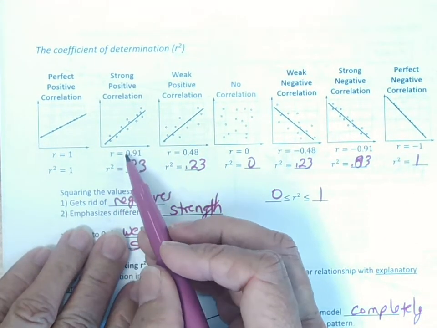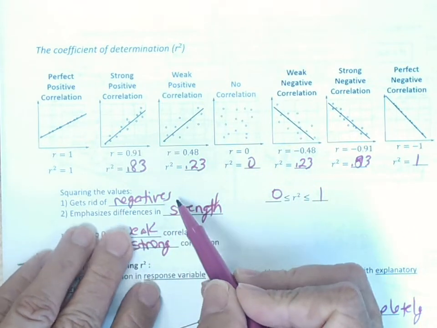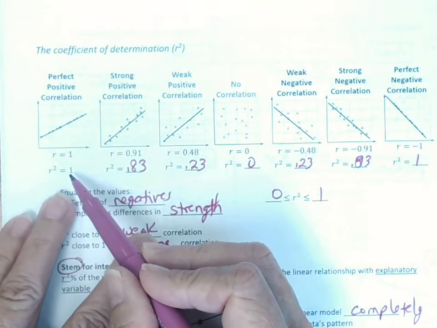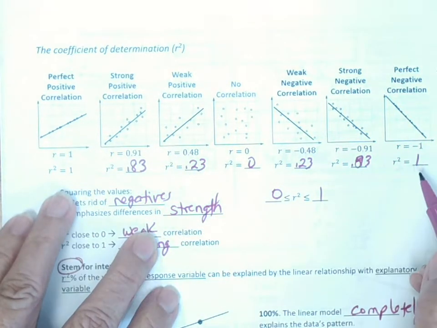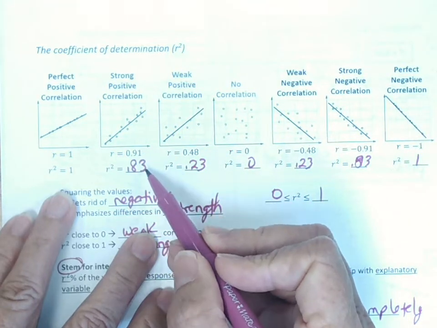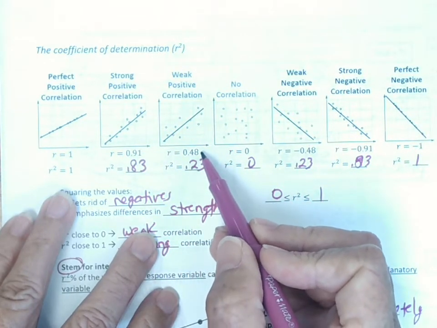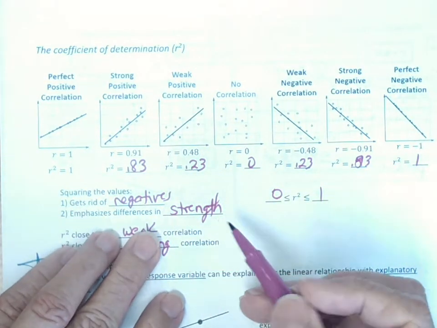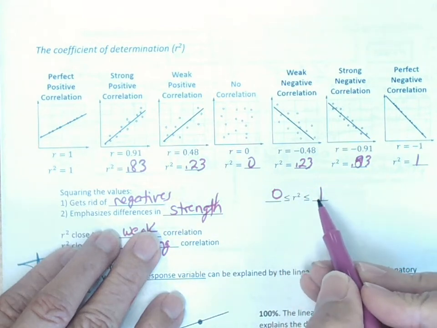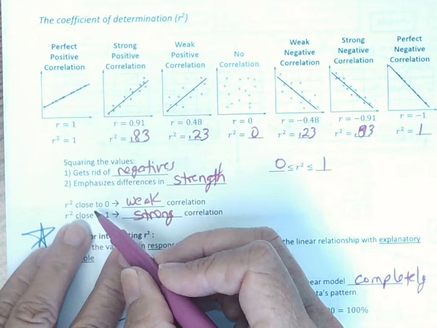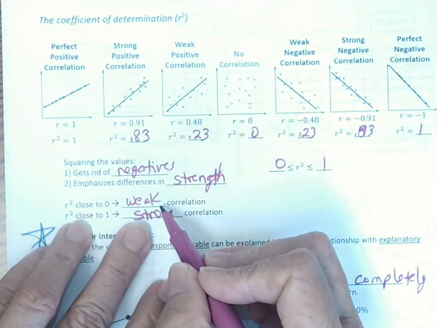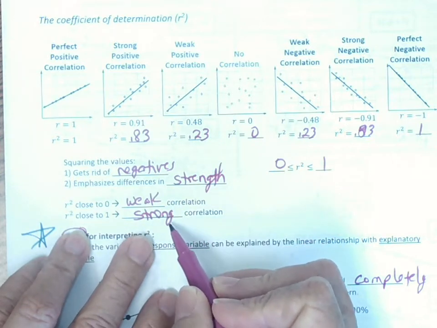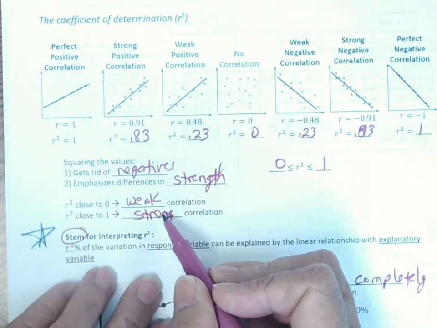And when we square these R values, it gets rid of all our negatives, but it also emphasizes the difference in strength. Because we're doing values that are between 1 and -1, the numbers get smaller as we square them. So going from 0.48 to 0.23. So it's exaggerating that difference in the strengths. My R squared value can only be between 0 and +1. So if we have an R squared value close to 0, it's a very weak correlation. If it's close to 1, it's a strong correlation. Notice it doesn't tell us if it's a positive or negative correlation, just that it is strong.